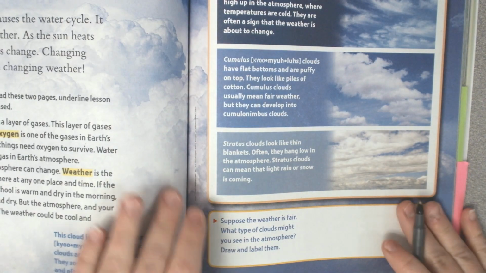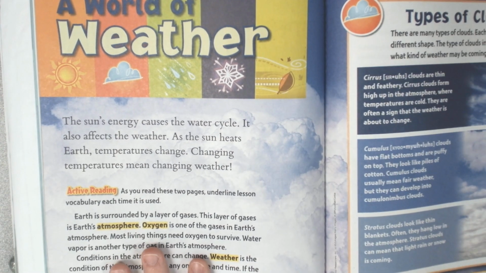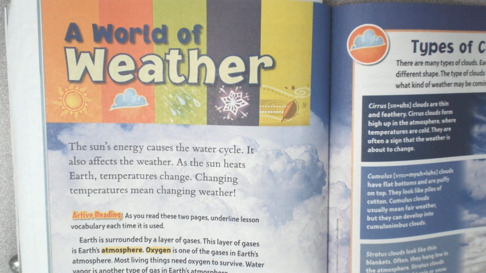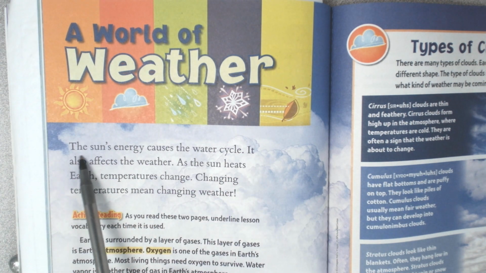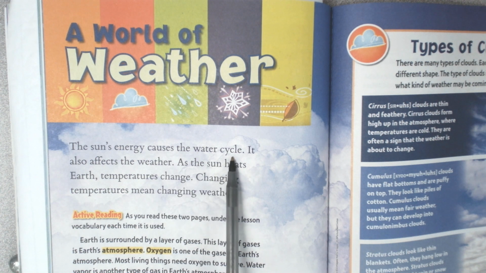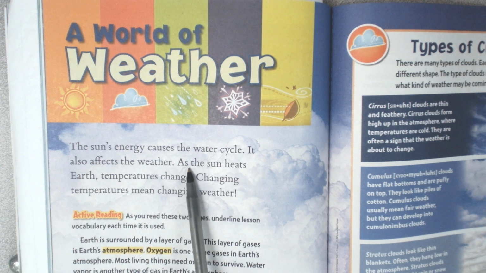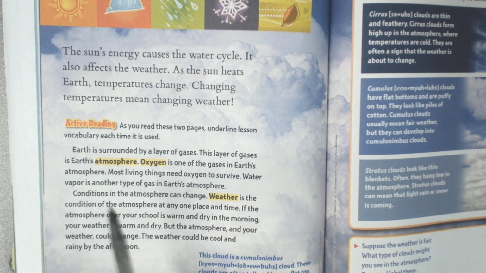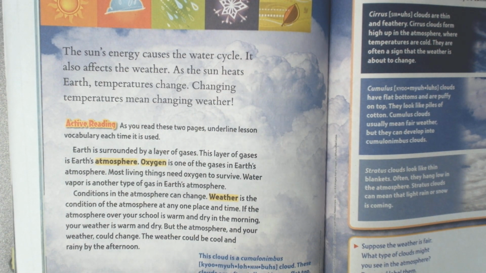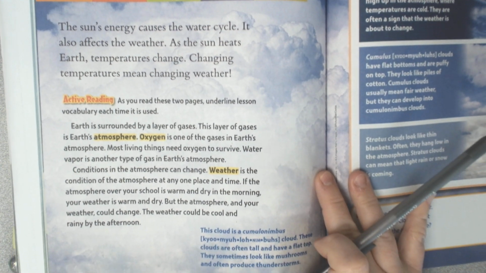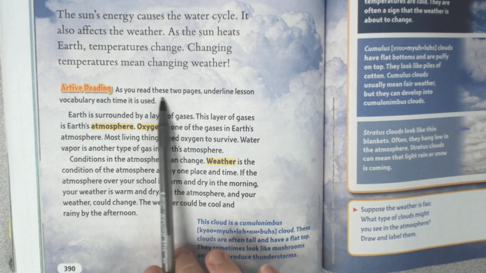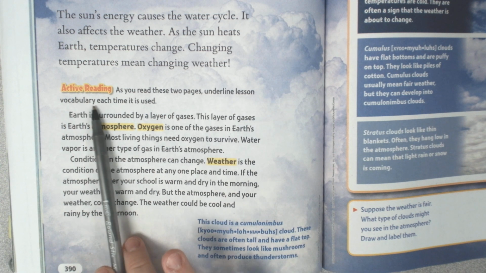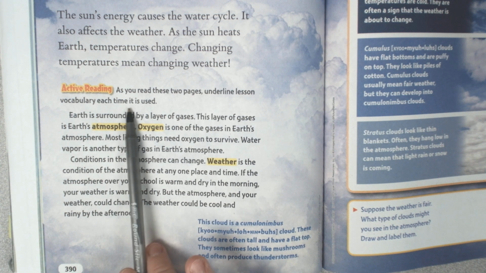Okay, turn over to page 390 and we're going to be reading today about clouds. A world of weather. The sun's energy causes the water cycle. It also affects the weather. As the sun heats Earth, temperatures change. And changing temperatures mean changing weather. So it tells us, can you go outside? Is it warm enough? Is it cold enough? Is it raining? What is it like? As we read these two pages, we're going to underline the lesson vocabulary words each time they're used.